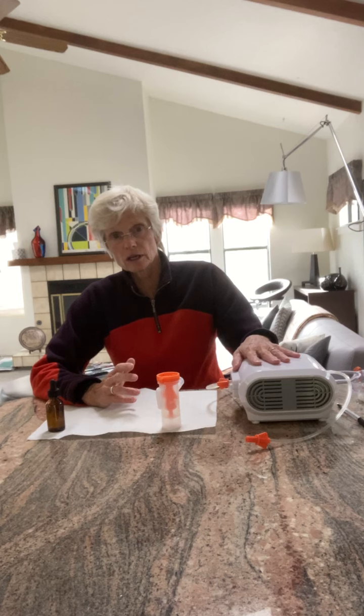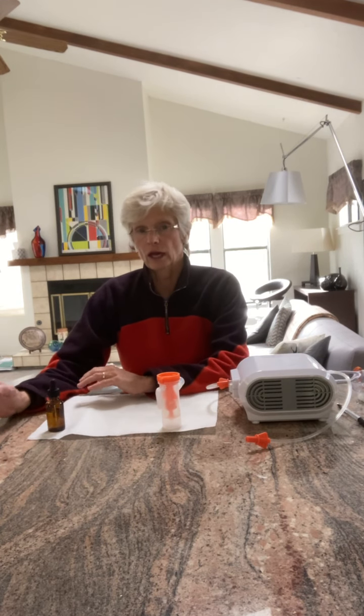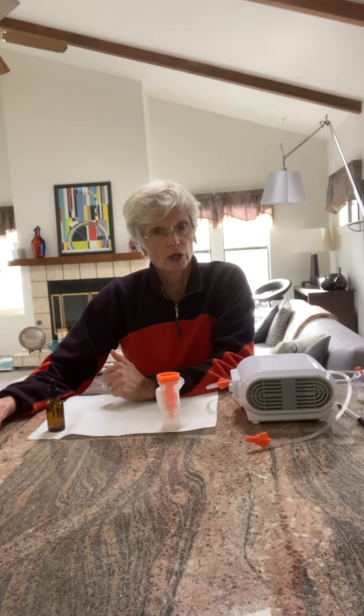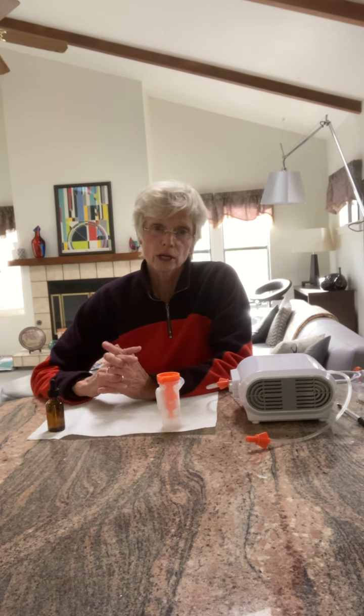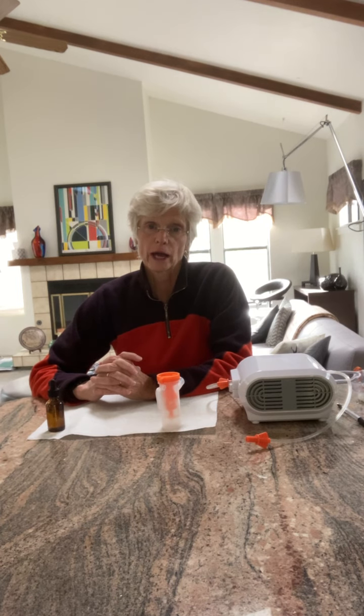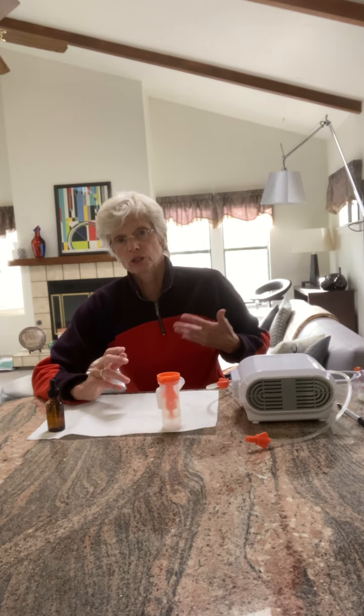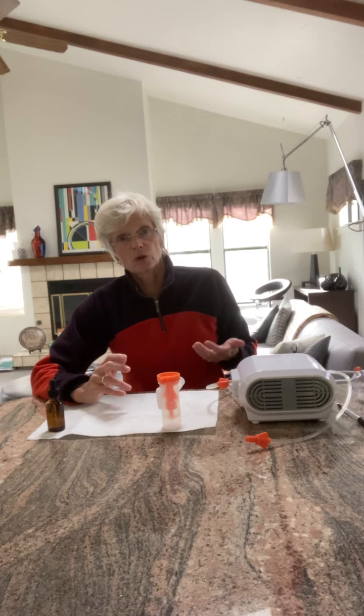Using a nebulizer with a very dilute solution of hydrogen peroxide really helps me when my upper respiratory breathing feels very difficult and very labored.